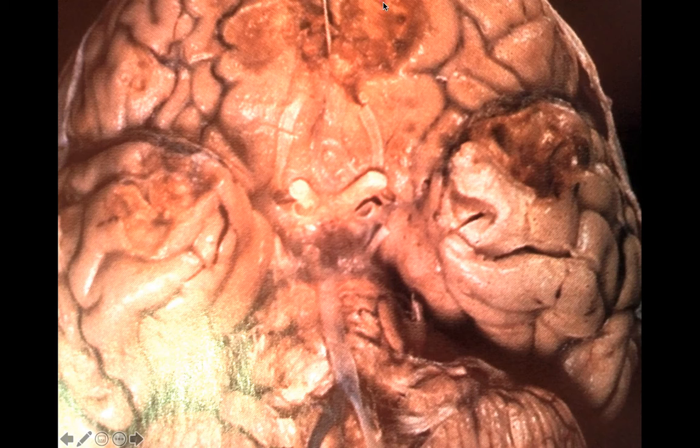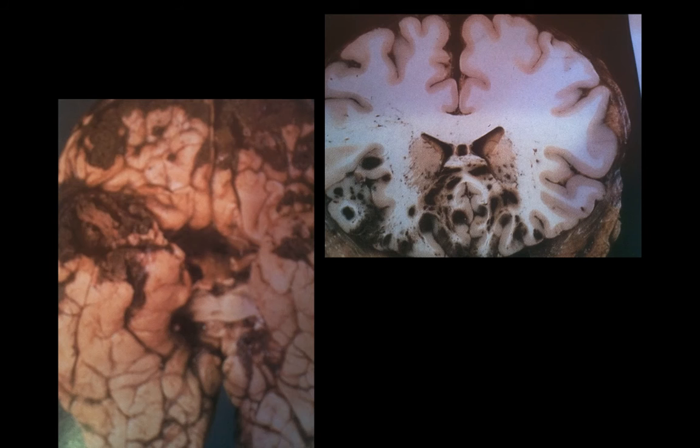And you have a coup, and then you have here and here a contrecoup. And again, little petechial hemorrhages here, and then larger hemorrhaging right here. And you can see this is all the blood on the underside of the brain.